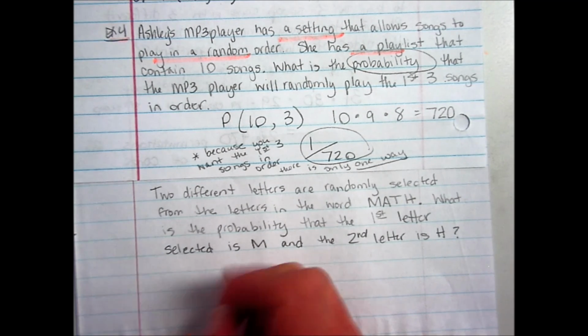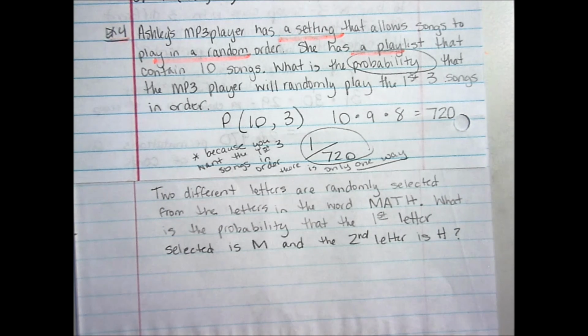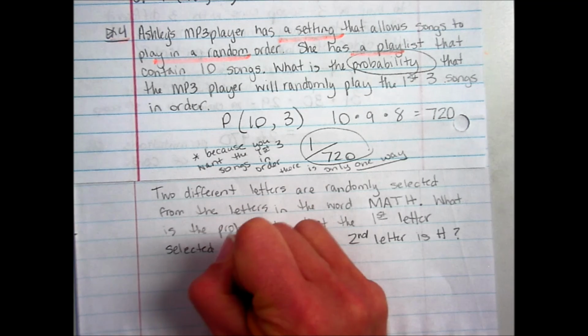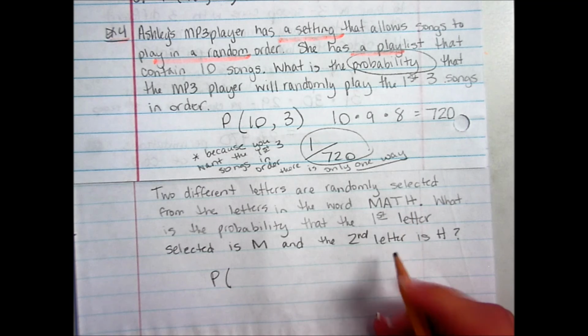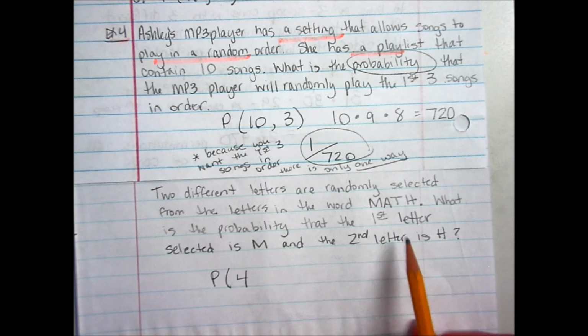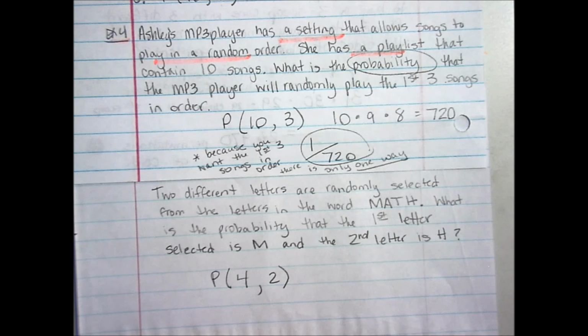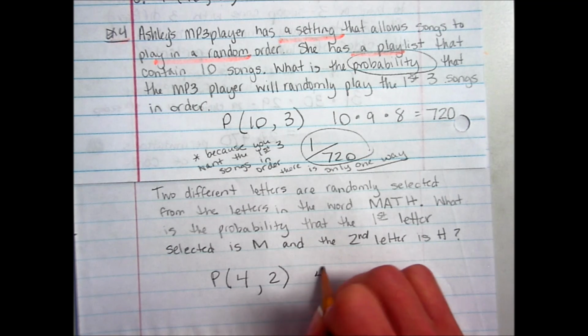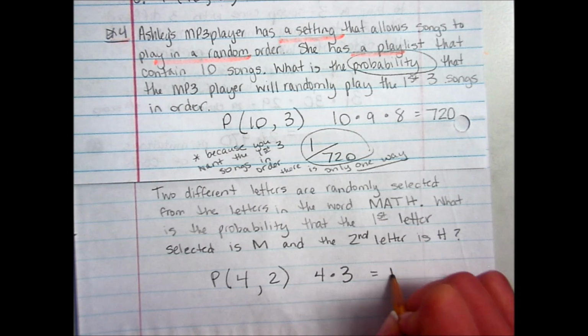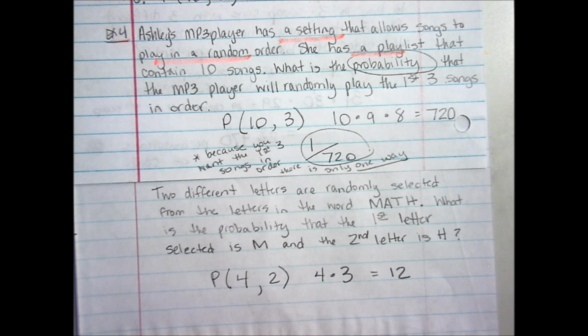All right, so we'll find that permutation to know our total outcomes. So there's 4 letters in the word math, and we're only going to choose from the first and second letters, so 2. So that would just be 4 times 3, 12 total outcomes. And there's only one way to let the first letter be M and the second letter to be H, because there are no repeating letters. So the probability is 1 out of 12.